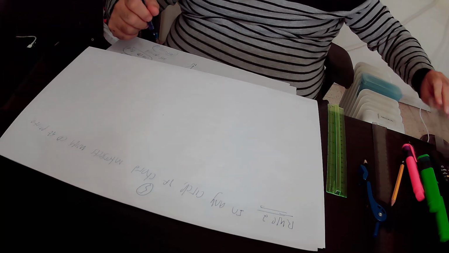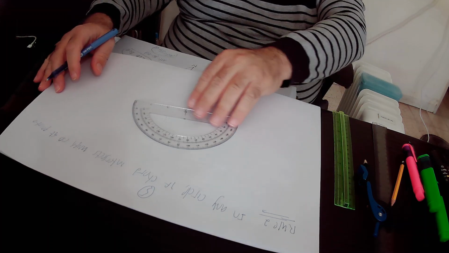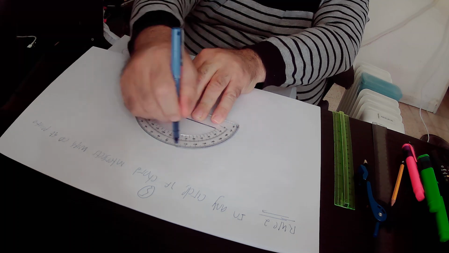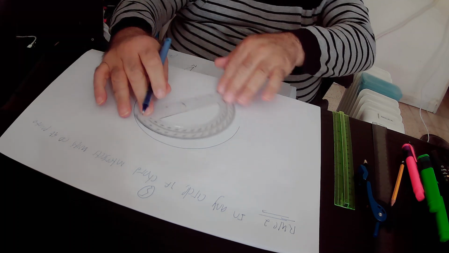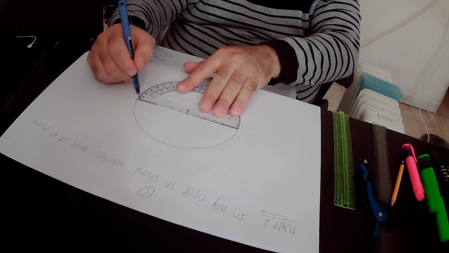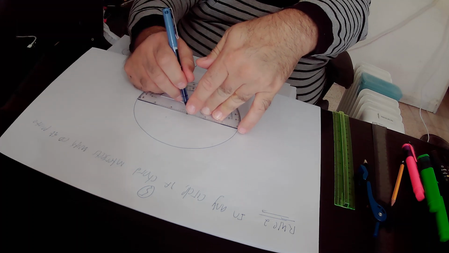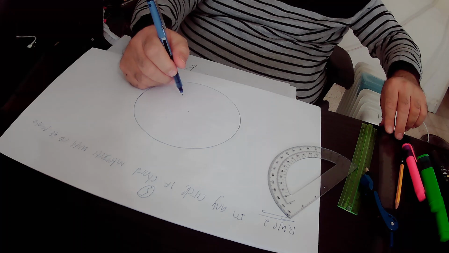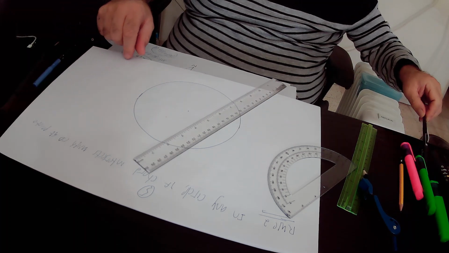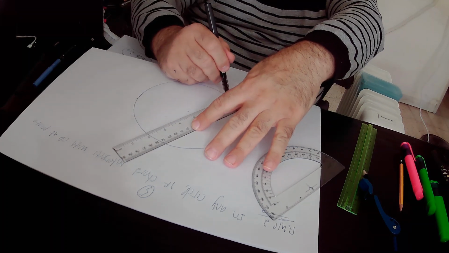So here I will draw a circle that could be any circle. So this is chord AB.